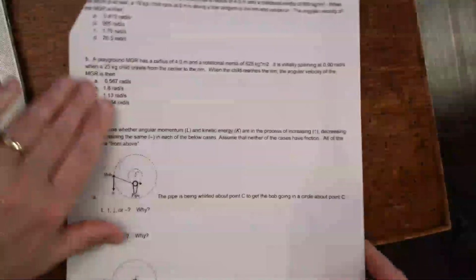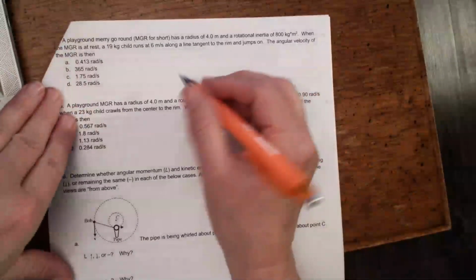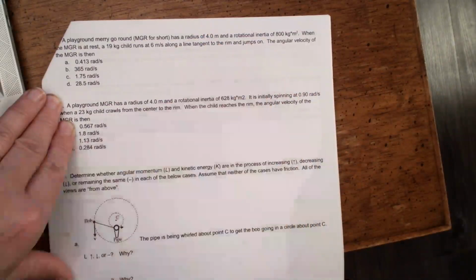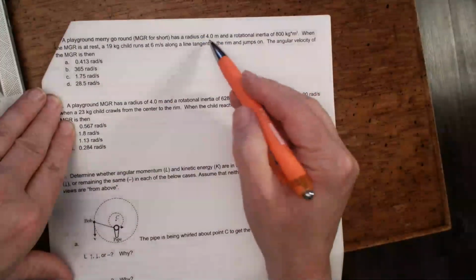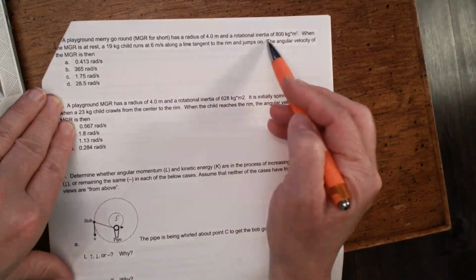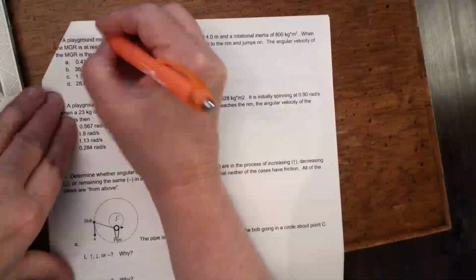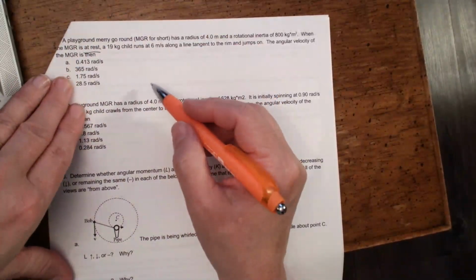Okay. Got a couple of conservation of angular momentum type questions. So here we've got a merry-go-round, has a radius of 4 meters, rotational inertia that's given, when it is at rest. There's a kid running along.